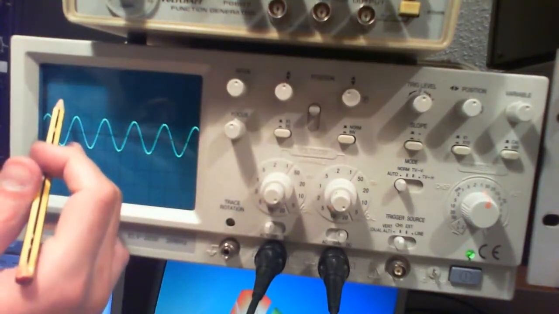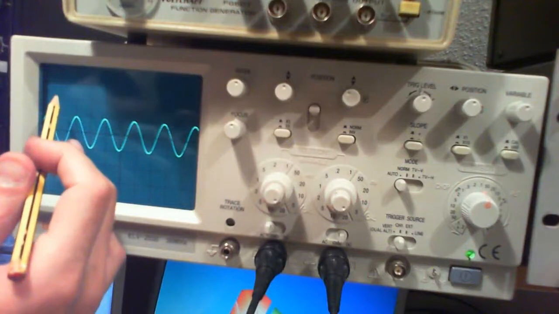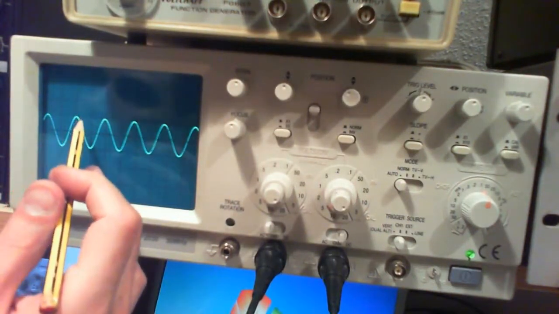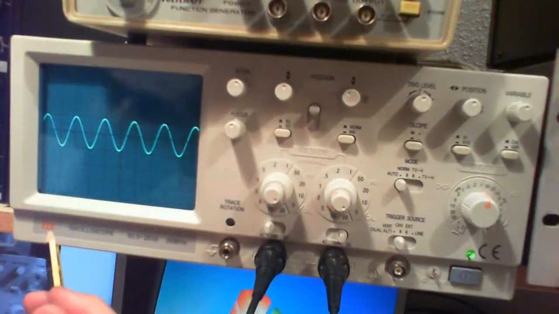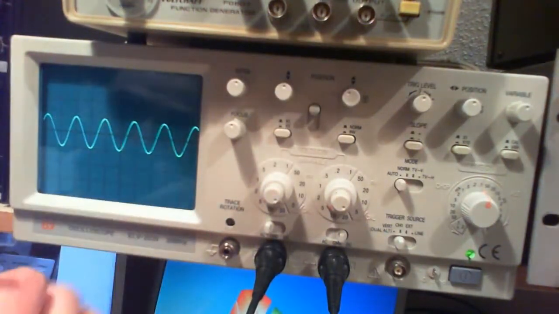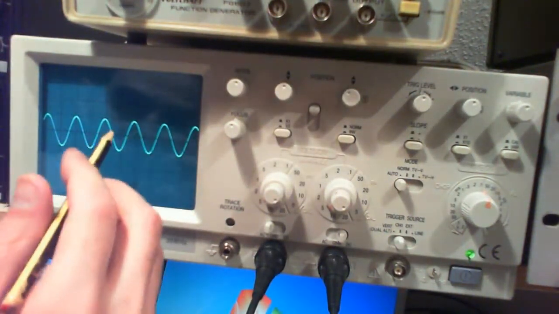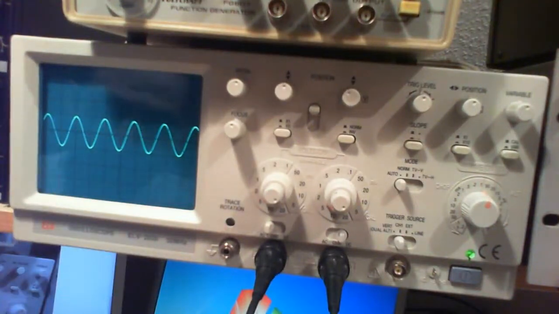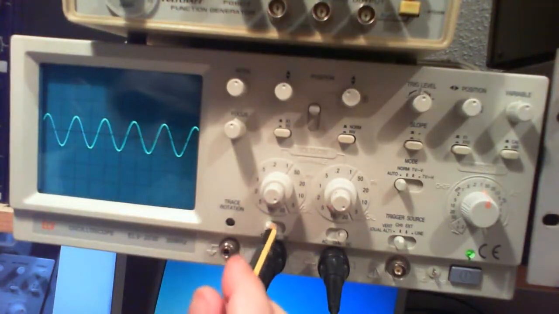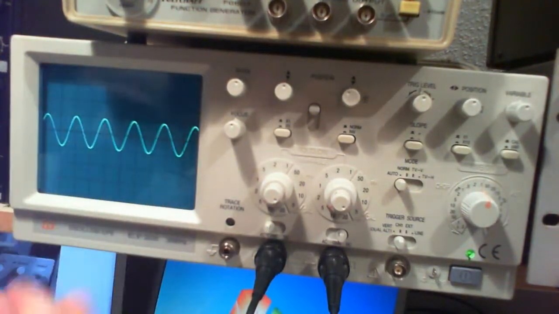Okay, so now if I give this signal 10 volts DC offset, positive 10 volts, you saw as I turned on the offset, something happened over here, and then the signal came back to where it was. And the reason for that is that the oscilloscope on channel 1 is set to AC. When you're on AC, you're not seeing any DC.